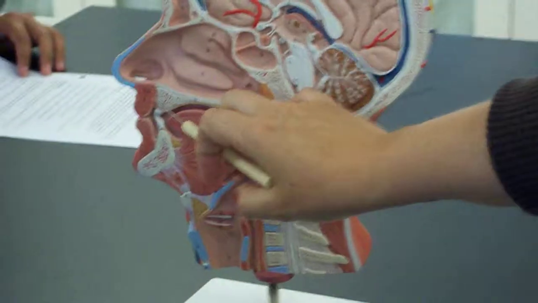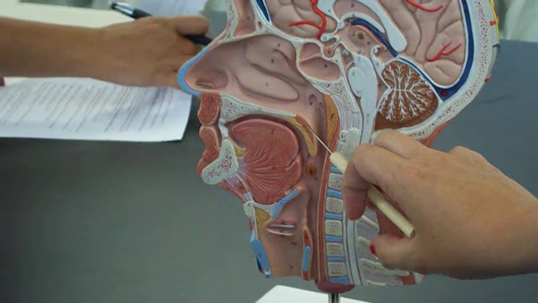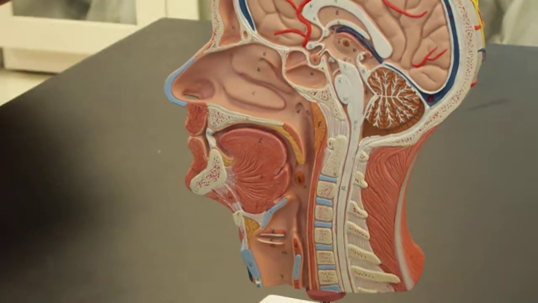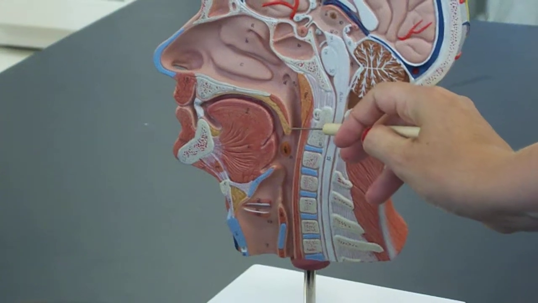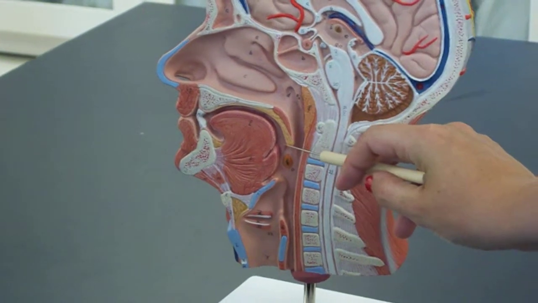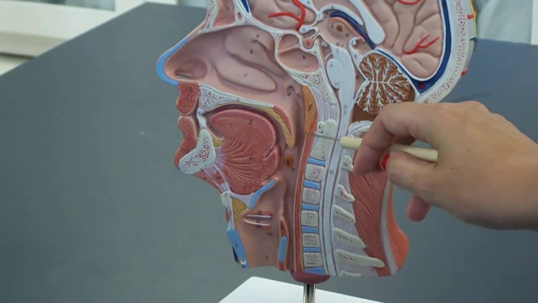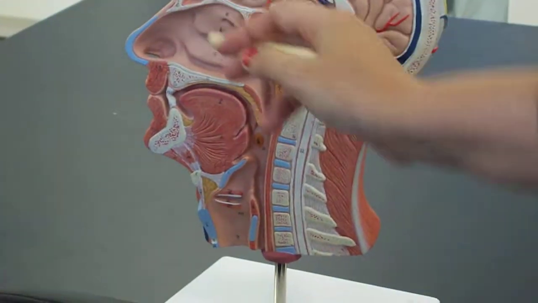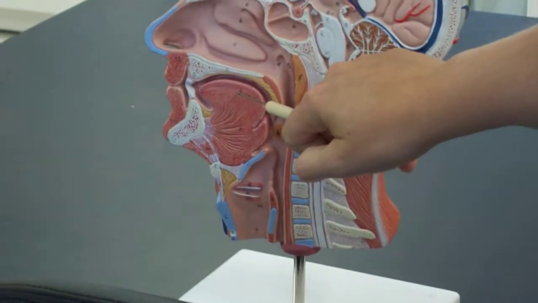The hard palate is this section in bone. The soft palate extends behind it in muscle and fat. The uvula is the little hangy downy guy at the back of your mouth. What it does is when you swallow, it swishes and blocks the nasopharynx so that hopefully food and water don't come up and out through your nose. This is the tongue. I know that's very hard.